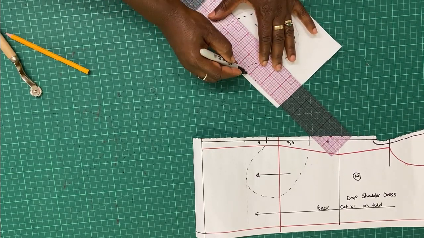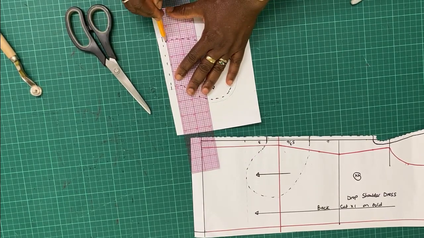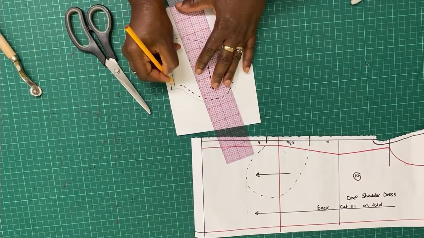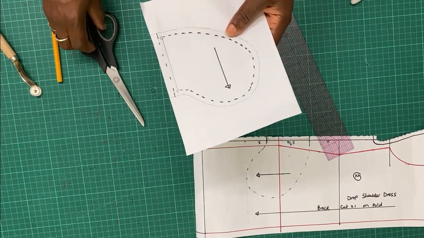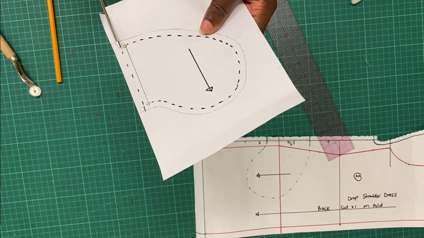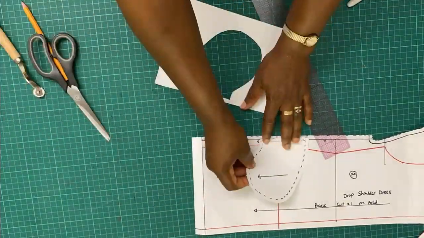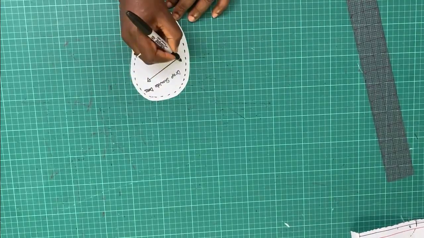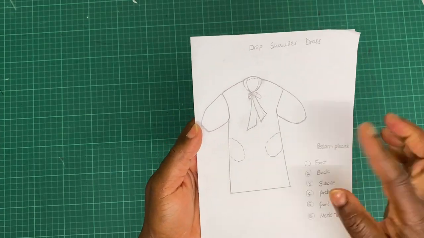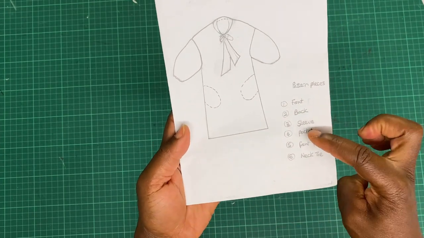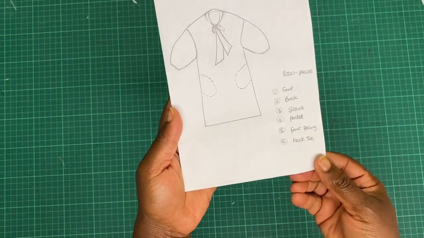Here I am marking the side seam and the pocket seam. Now go ahead and cut out the pocket pattern piece and label it as well. So far, we have created the front, back, pocket and front facing. We now have the necktie and sleeve left to complete the pattern pieces.